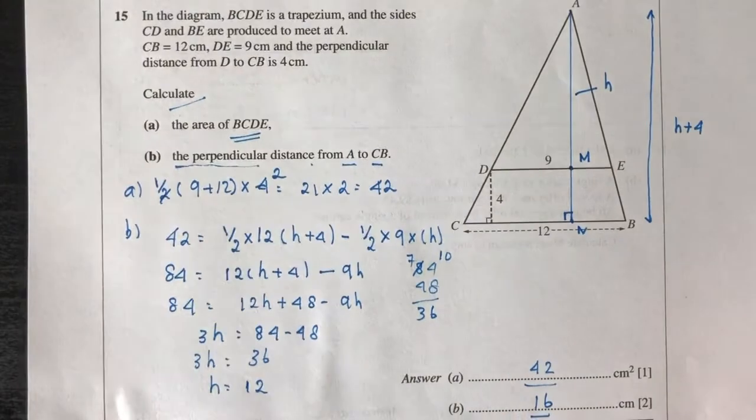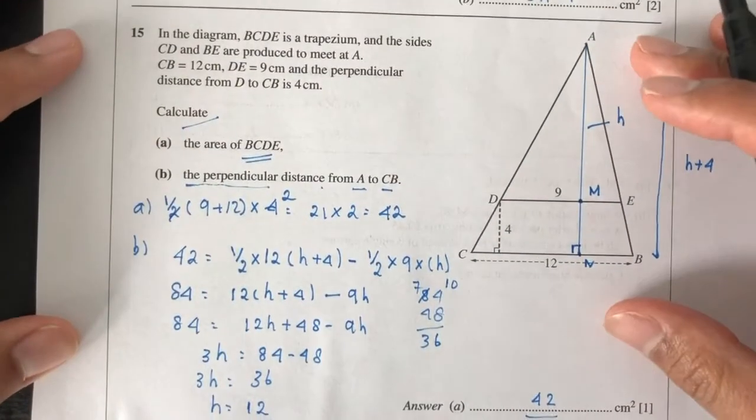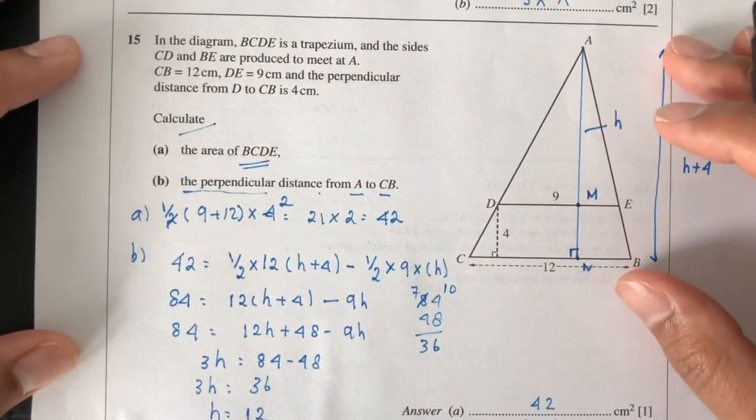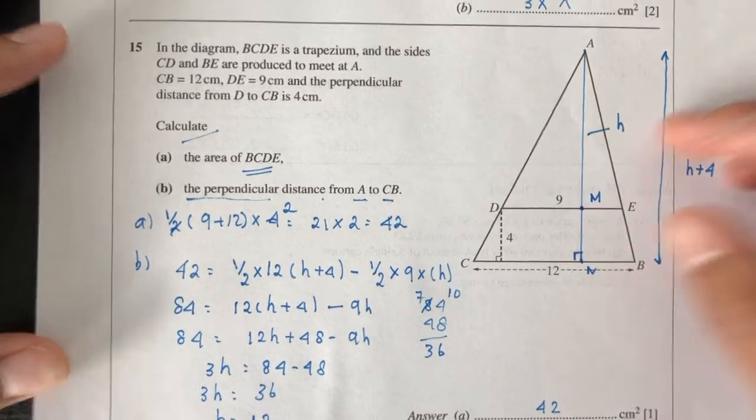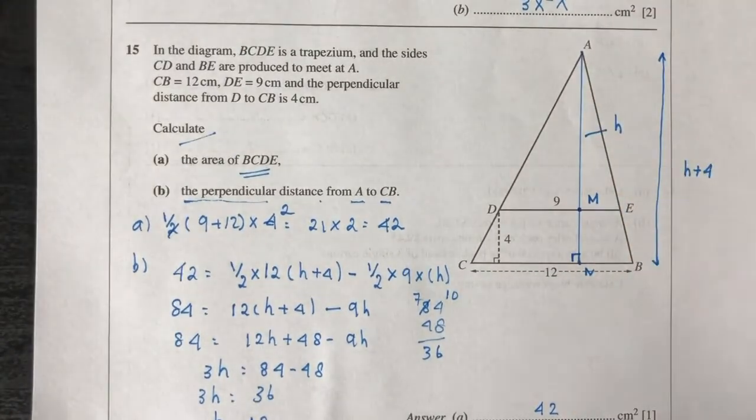So the height will be 16 centimeters for this shape. This is one method. You can always use similar triangles to find the height as well. That is question 15.